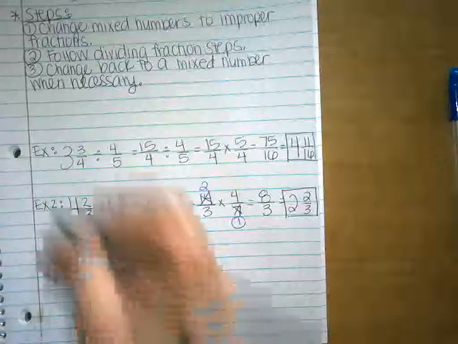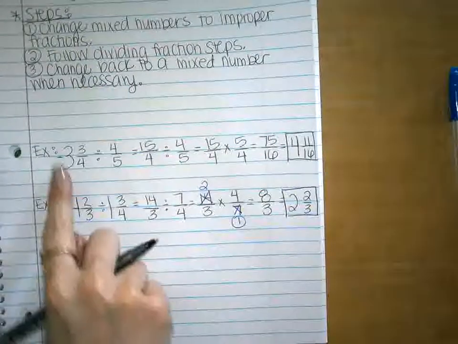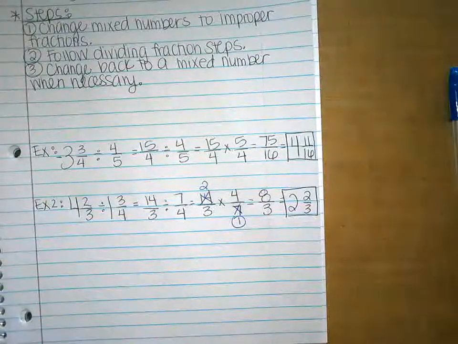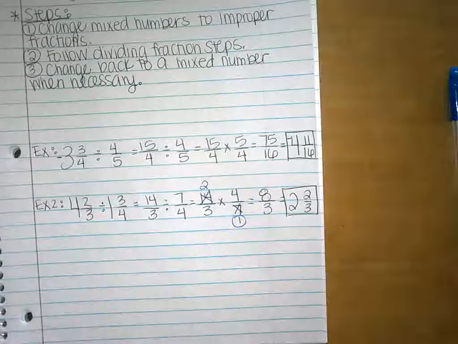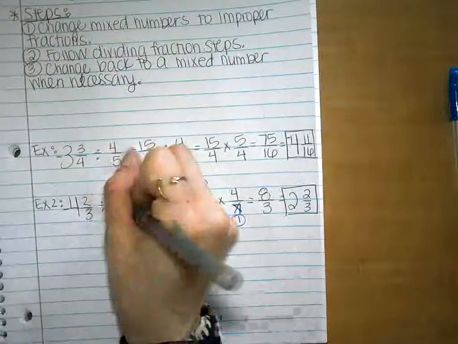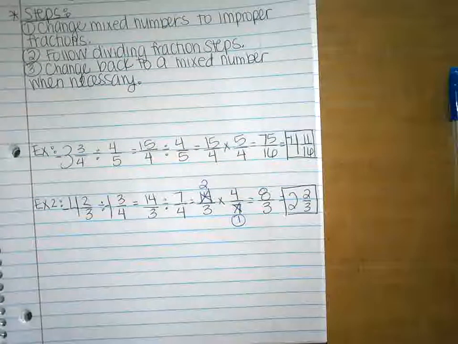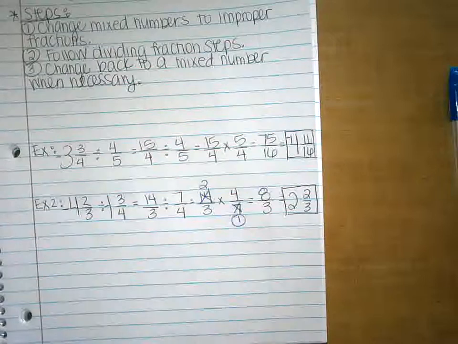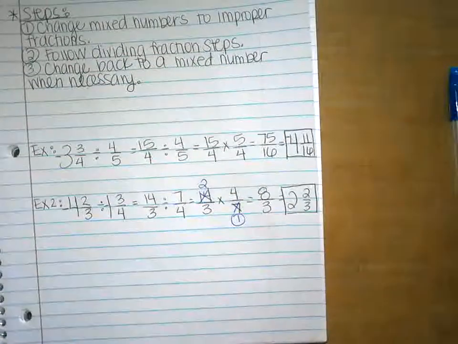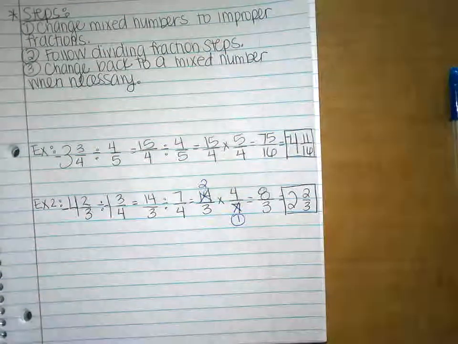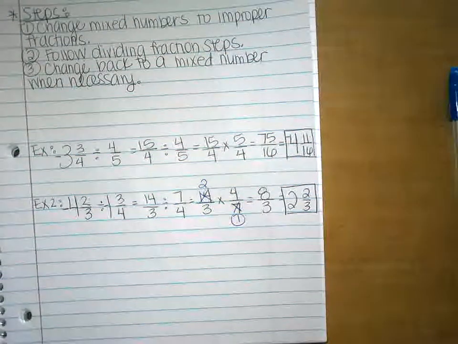I keep forgetting to add our negatives in. So if I made this first one -3 3/4 divided by 4/5, what's my answer going to be? -4 11/16. Good. And then if I made both of these numbers negatives, -4 2/3 and -1 3/4, what's my answer going to be? 2 2/3. It'll still be that positive number. Questions?